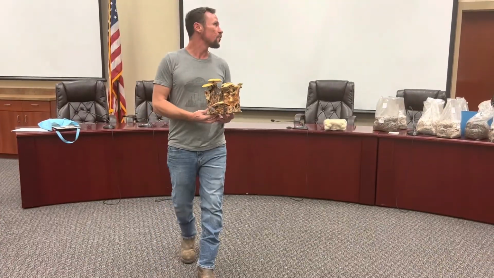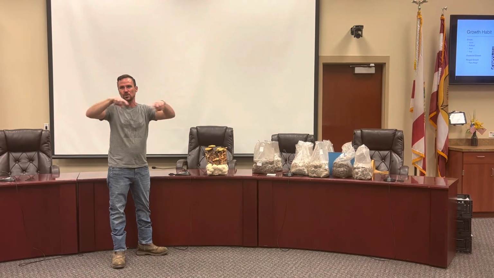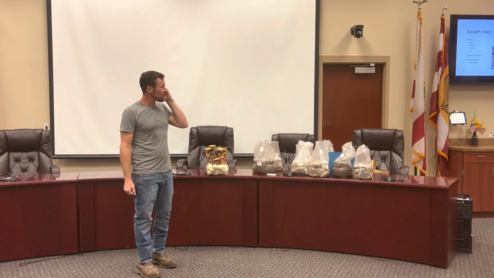They can also form like a conch. This mushroom generally forms like a conch when, in the host environment, you'll just see it like a shell coming out of a tree or out of dead wood. Next slide.